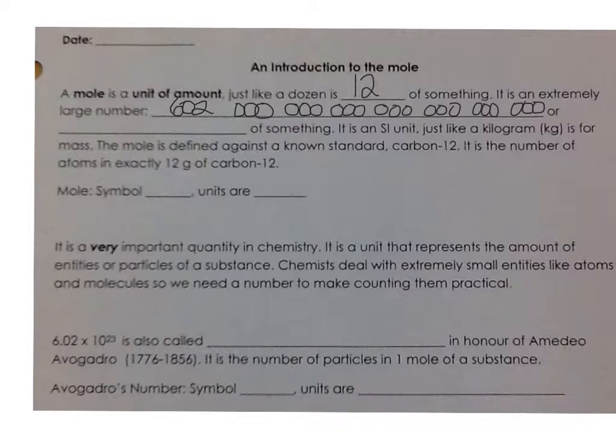Now, if an atom was a pea, a green pea, and we had this number of peas, it would cover 250 surfaces of the earth with peas 1 meter deep. That's how many it is. Okay, so it's an extremely large number. But because it's so large, it's not a practical unit for us to just use.